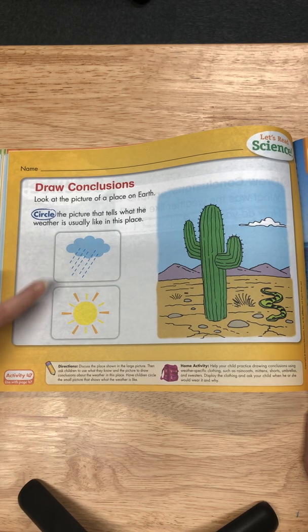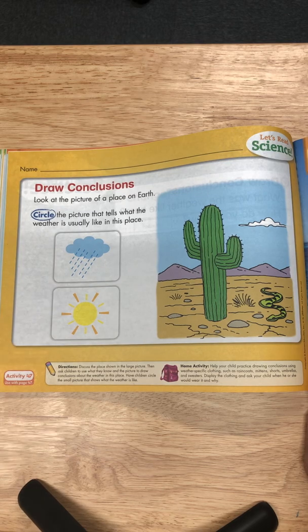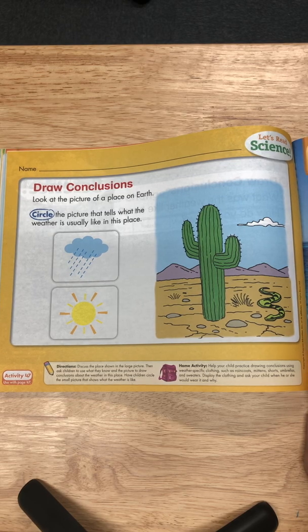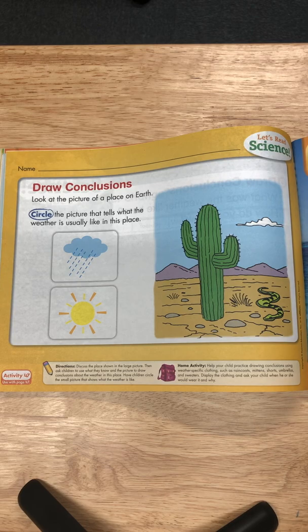So go ahead and circle the picture that tells you what the weather is usually like in that picture, which is a picture of the desert, right? Okay, so you're going to circle the picture of the weather, and then you're going to take a picture of this and send it to me. Okay? All right, good job, boys and girls.